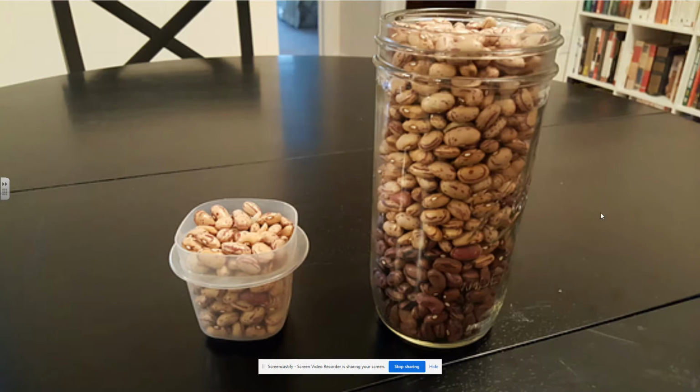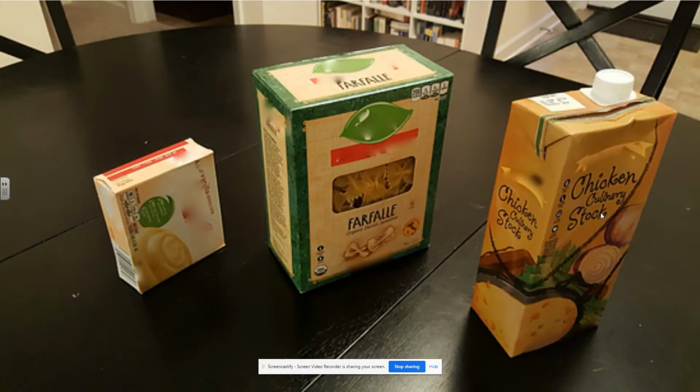Okay, let's look at the next one. Here we have 3 boxes. We've got a box of pudding, a box of pasta, and a box of rice. So these are all rectangular prisms. The pasta box here in the middle holds 8 cups of rice. How much rice would you need for the other rectangular prisms?